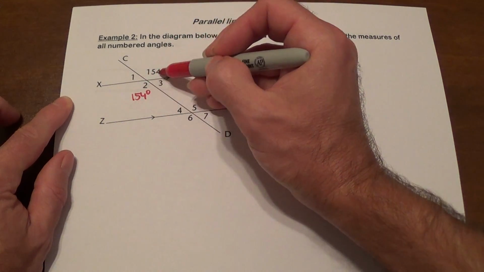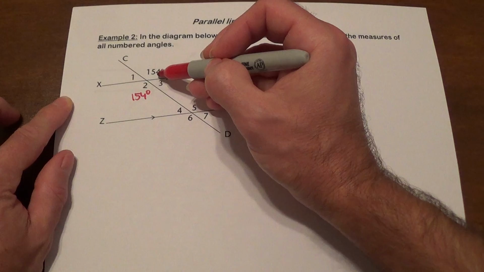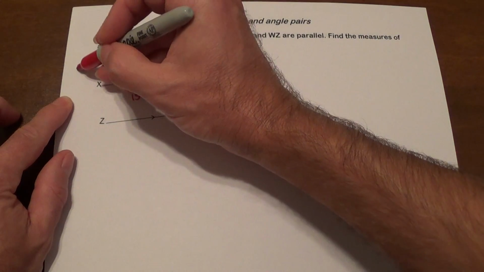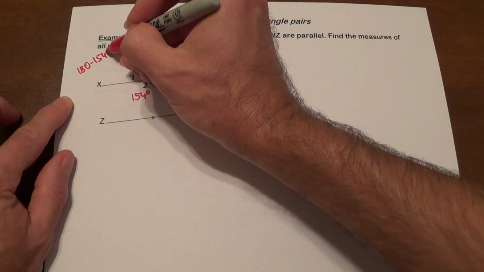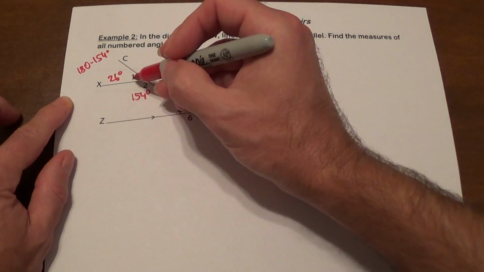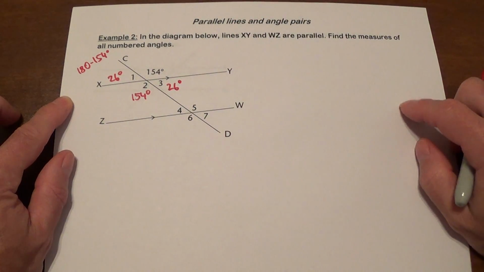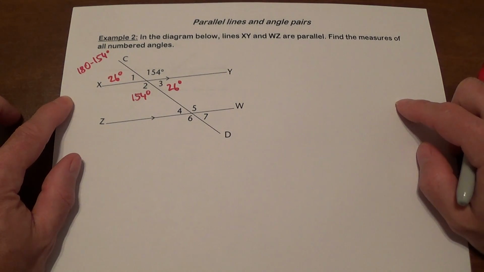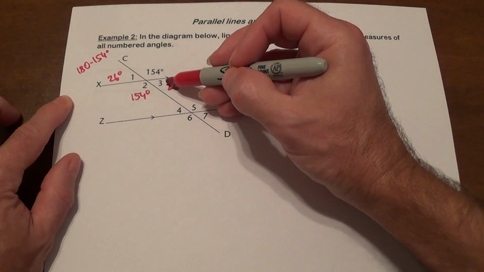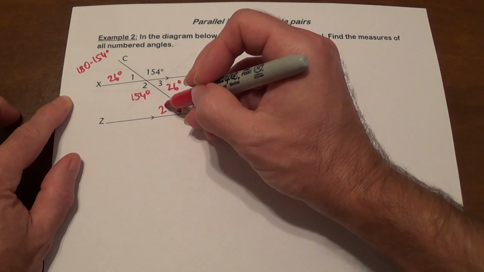Angle 1 and angle 154, they're actually going to be supplementary angles because they form a 180-degree angle, and that means they're going to add up to 180. So here we're going to do 180 minus 154, which is going to give us 26 degrees. And since this angle is 26 degrees, this angle is vertical and it's going to be 26 degrees as well. And now all we need to do is figure out the rest of them by using the relationships. So for example, if this angle is 3, this alternate interior angle is going to be 26 as well.